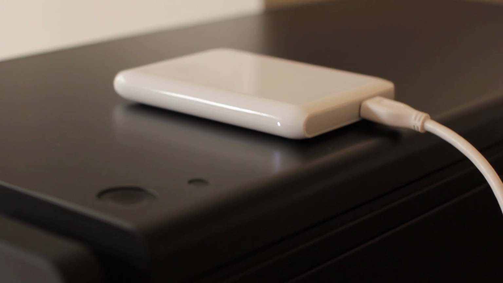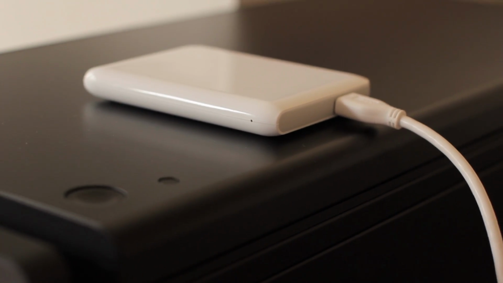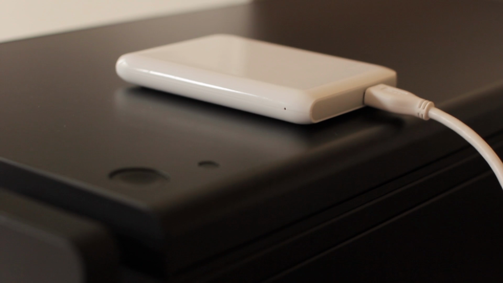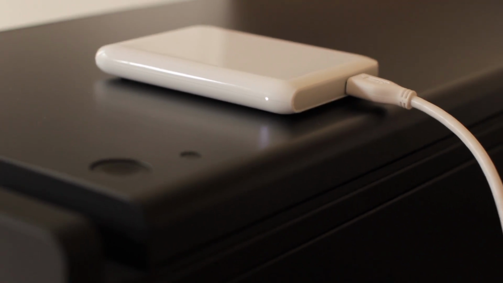Now you're going to need a Unibeast drive for this, which is quite simple to make. I've already made mine, so I can't really make a video on it, but it's quite simple. You need to get someone who has a Mac, or if you have a Mac yourself, then you can do that. And you need to download OS X 10.8.4, I think is the most recent version.